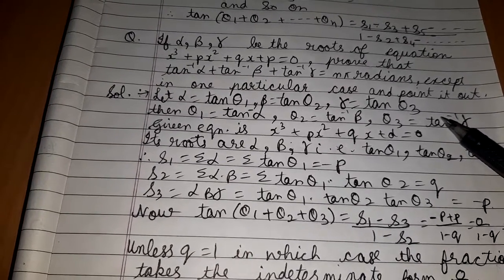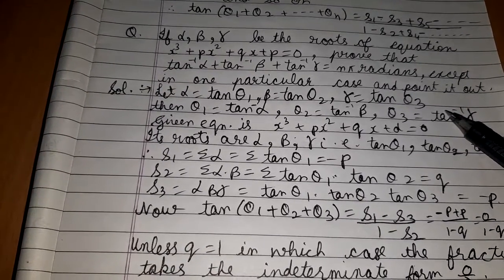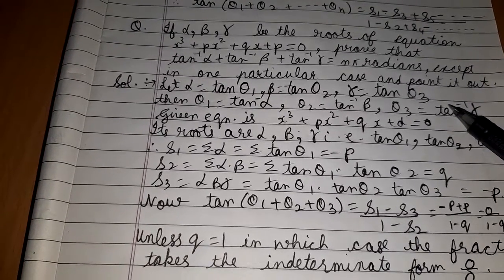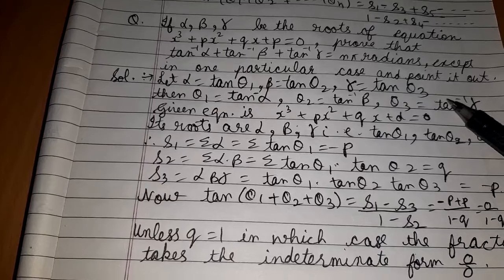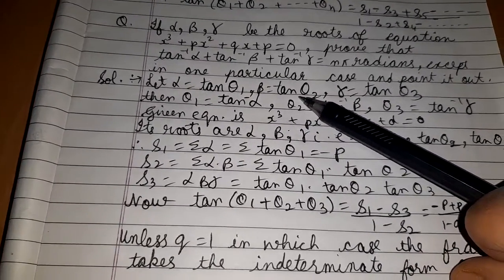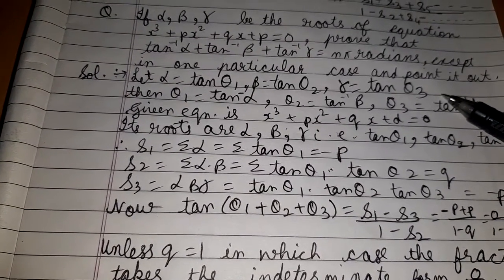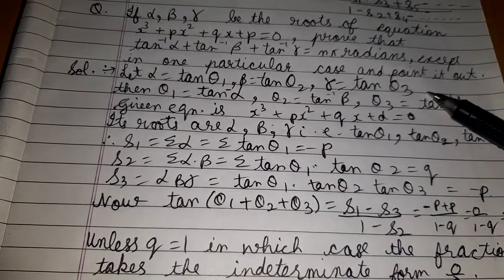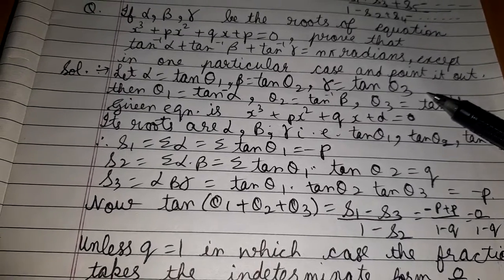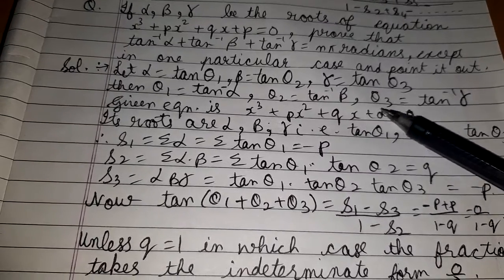Solution. See, we have a cubic equation. As it is of power 3, it will have 3 roots, and you have to consider these roots in the form of tan. Let alpha equal tan theta 1, beta equal tan theta 2, gamma equal tan theta 3. As we have 3 roots, let these roots be of the form tan theta 1, tan theta 2 and tan theta 3. So we have theta 1 as tan inverse alpha, theta 2 as tan inverse beta, theta 3 as tan inverse gamma.